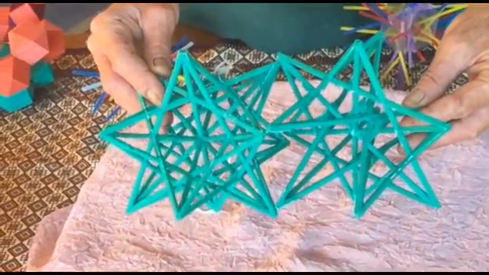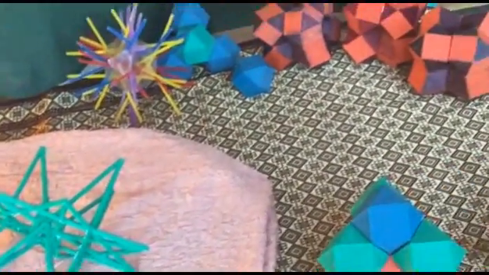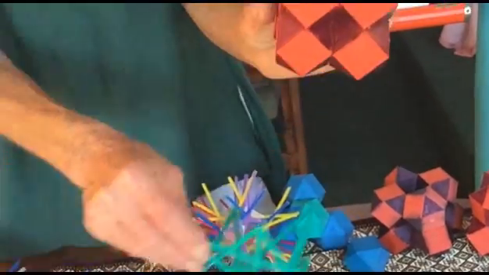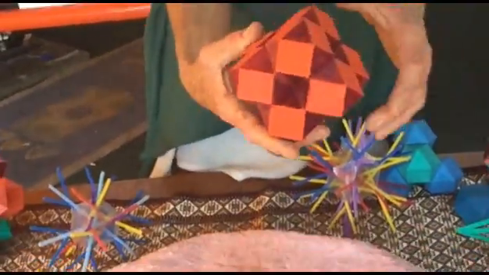So we have on a computer program this cluster created from inner grids of just the cuboctahedron, and it's a little beauty.